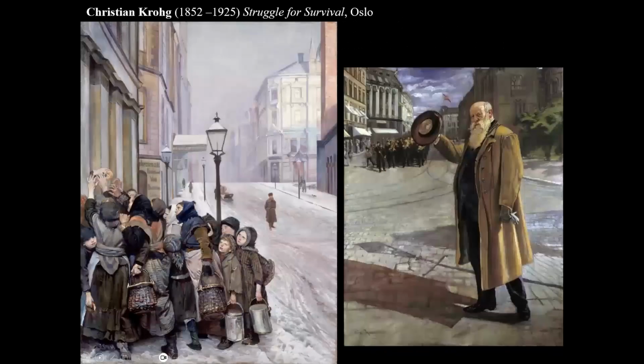You can contrast that immediately with Christian Krohg's Struggle for Survival, which was the flip side of living in the city. Harsh, none of your familial ties. You can notice here all these women and children crowding round for a loaf of bread. The implications are that they are fighting for survival as they have no men to lean on.